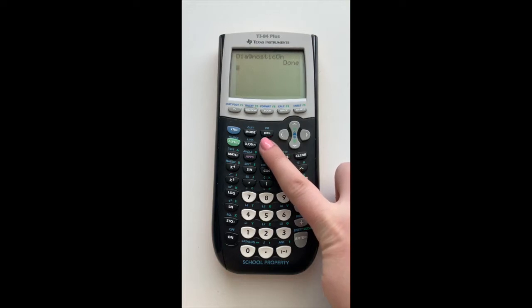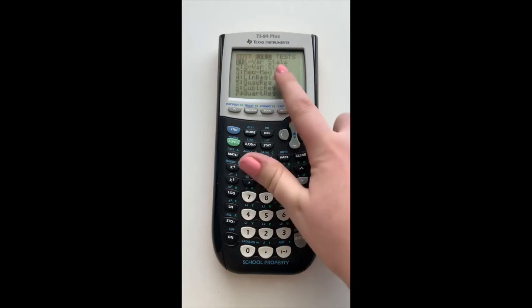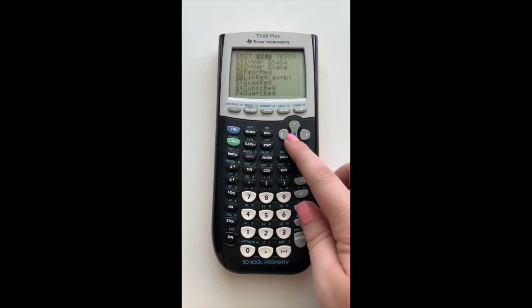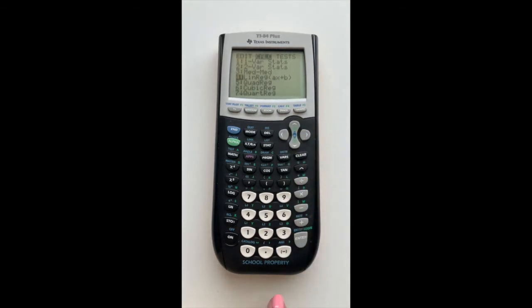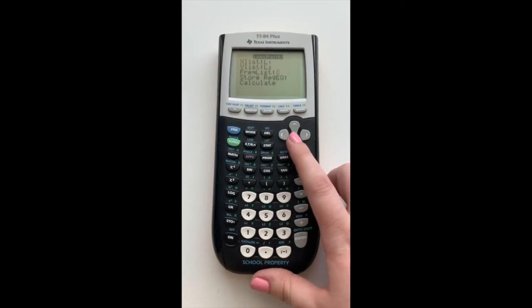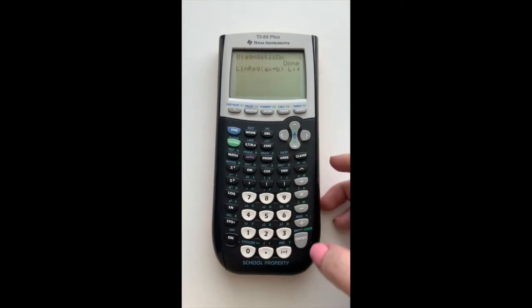So now that we've done that, we again have our data in our lists, then I'm going to hit Stat, arrow over to Calc, and this time I want LinReg, that's a linear regression model. And that's option 4. You can either hit the number 4 or you can scroll down and hit enter. I need my X list to be L1 because that's where I put my X's. I put my Y's in L2, so that's what I have listed for my Y list. Frequency list we can skip. We're going to skip this part as well, and we're going down to Calculate and we're going to hit enter.